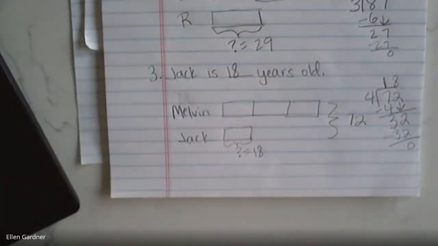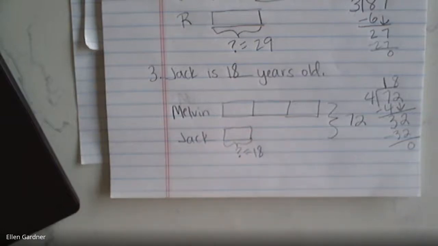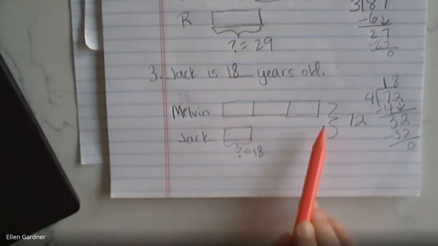Now this is not the question, but can you solve for how old Melvin is now? Yes, there are 2 ways to do it. Can you think of what we could do to solve? That's right, we could multiply 18 times 3.